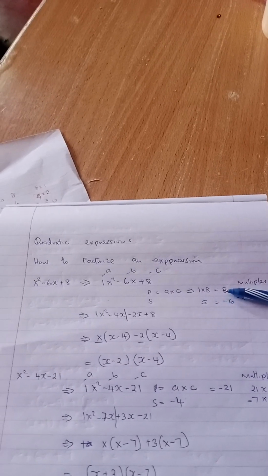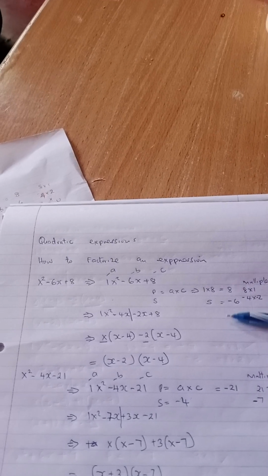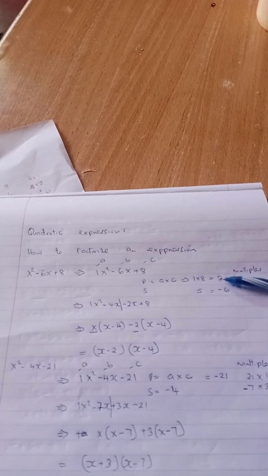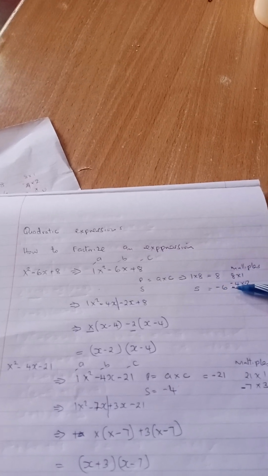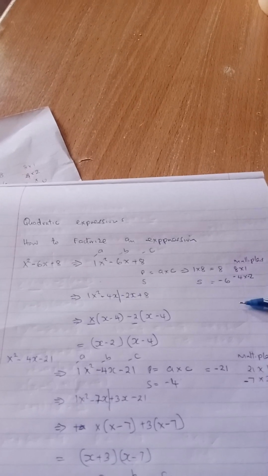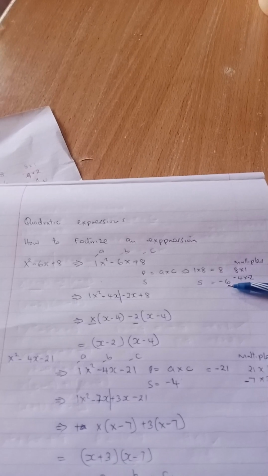So, in essence, we have 8 and negative 6 as the product and the sum. We get two numbers which are multiples of 8, such that when we multiply them they give us 8, and when we add, they give us negative 6.